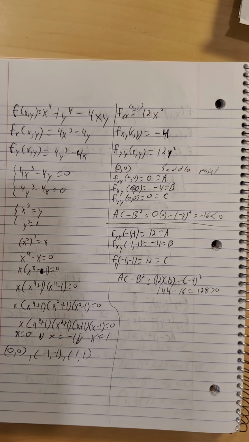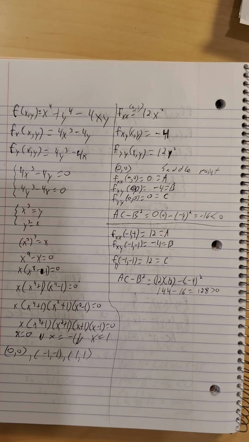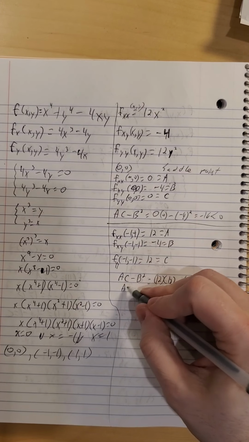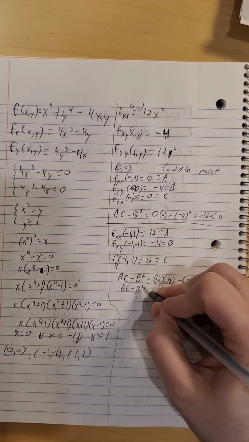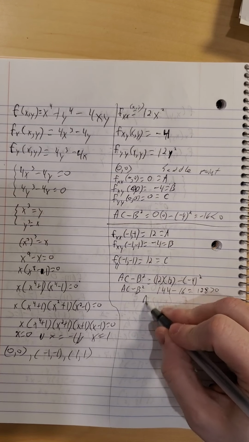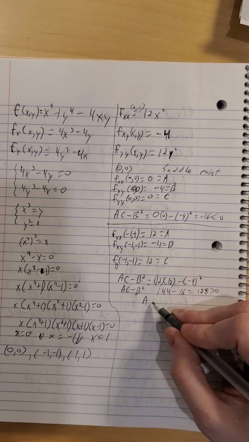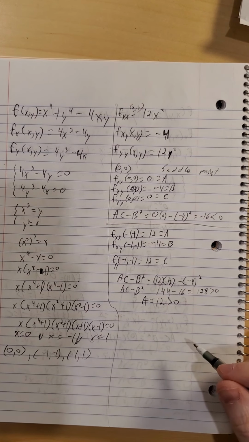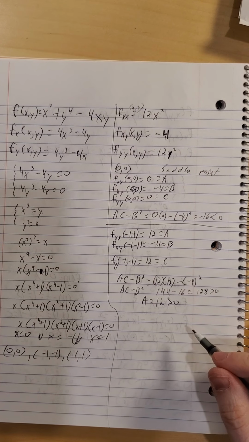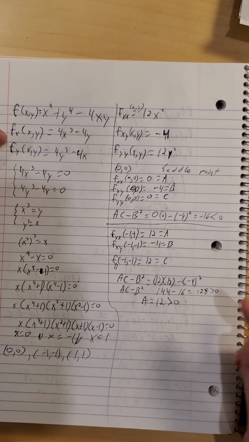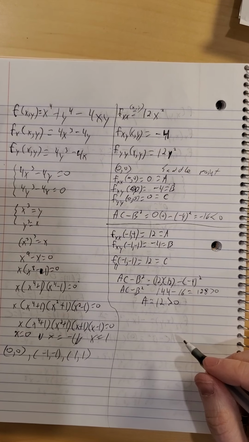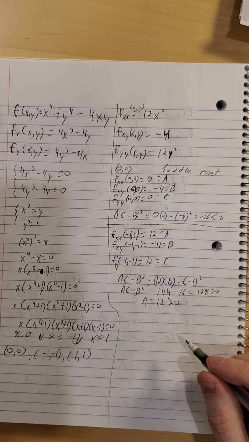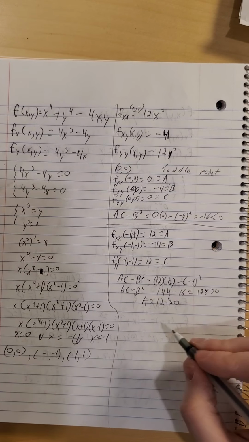So AC minus B squared was greater than 0. If it's greater than 0, then we also have to find what A is. So our A value, remember, was equal to a positive 12, which is greater than 0. So using theorem 2, which again you don't have to memorize, just flip back to it. I'll be providing it for you. We know that this then is a local minimum.